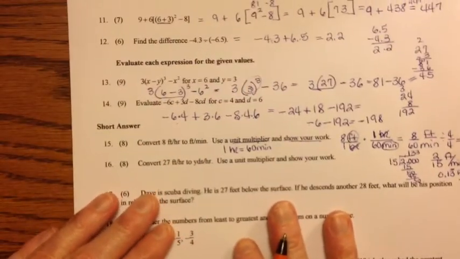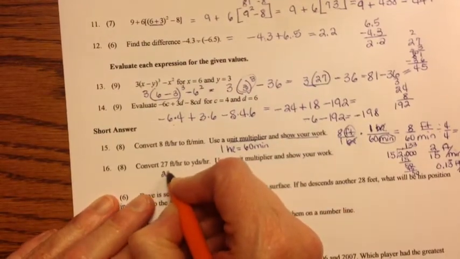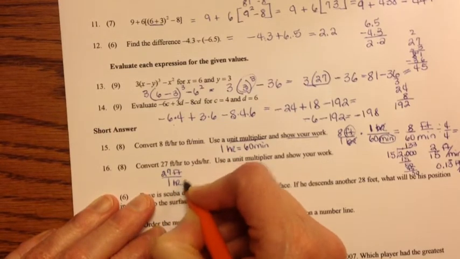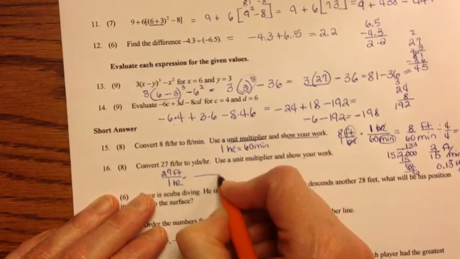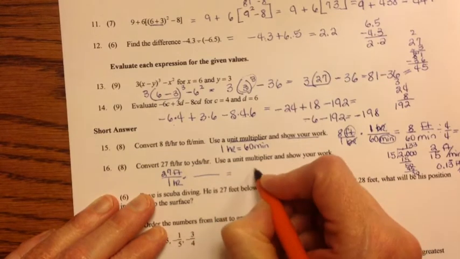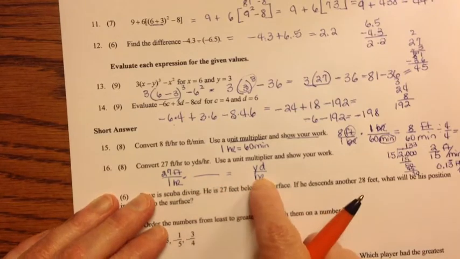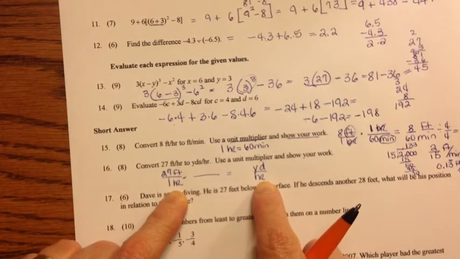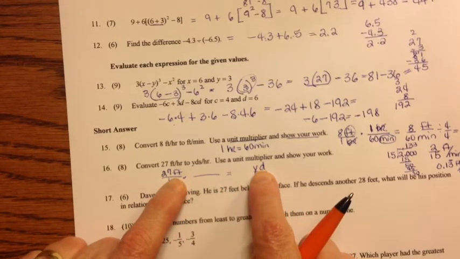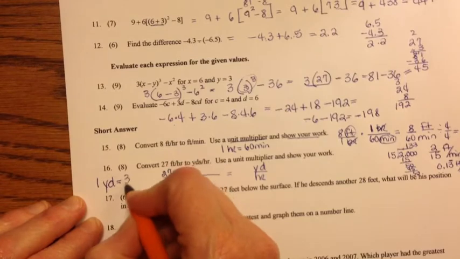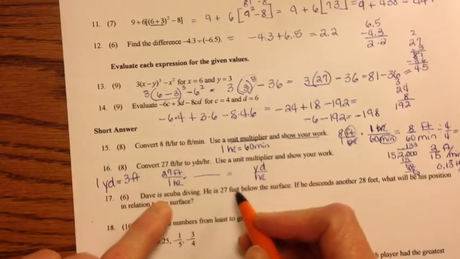Number 16, very similar. We're going to do 27 feet per hour. And we only need one unit multiplier, and we want to end up with yards per hour. Well, notice our hour is going to stay the same, so we're not going to change the time. We're only going to change the distance. So feet to yard, 1 yard equals 3 feet.